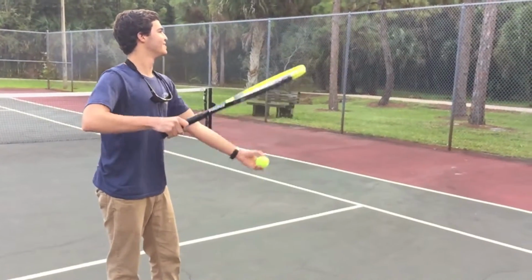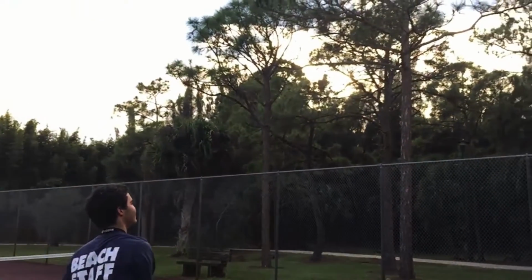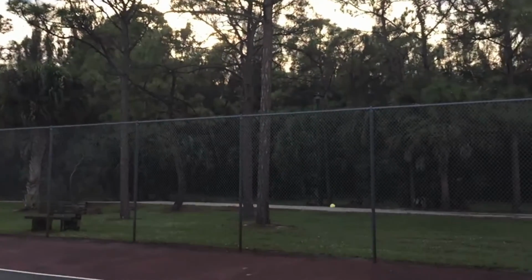When a tennis player hits the tennis ball with his racket, he exerts a force onto the tennis ball, which changes the direction of its momentum to return it over the net.